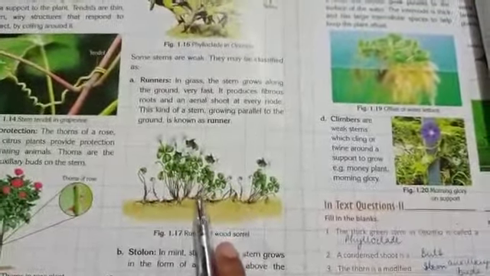Because the stem is weak, it cannot grow vertically straight, so it grows parallel to the water surface. In the same way, in the stolon, one branch makes an arc-like structure and then grows above the ground. And in the runner, because the stem is weak, it grows parallel to the ground, just below the ground.